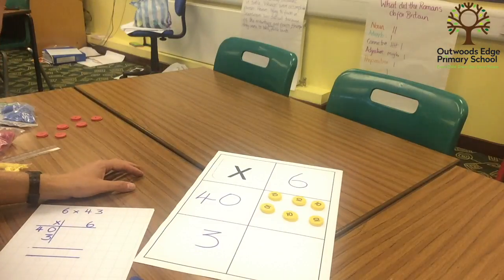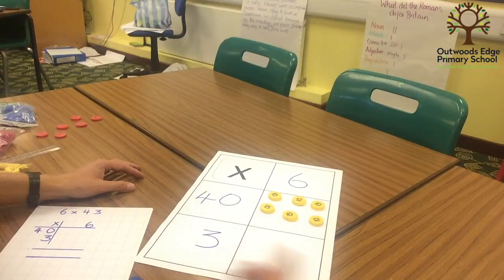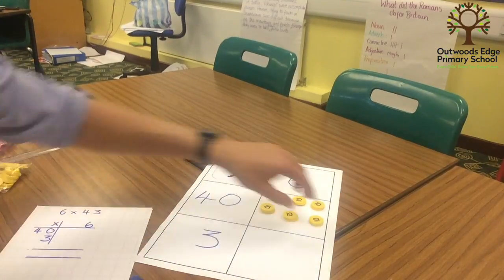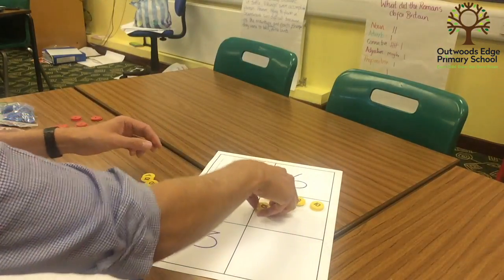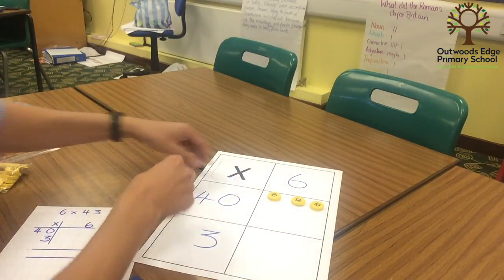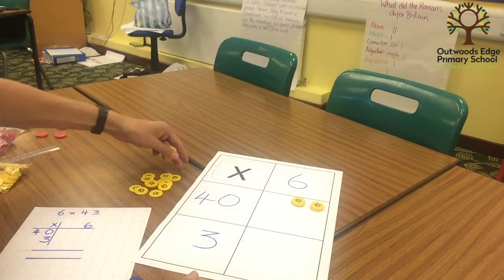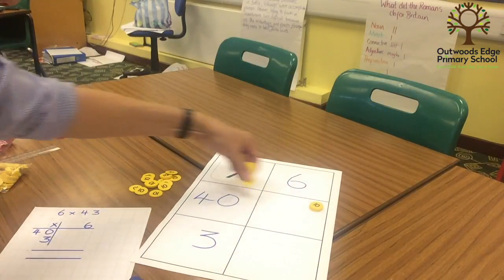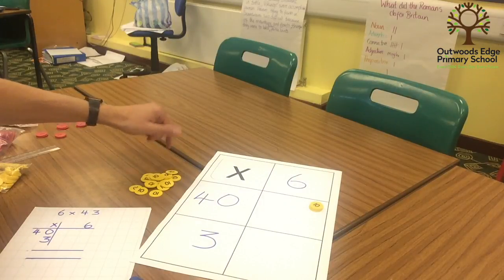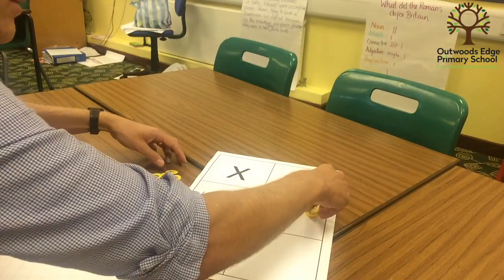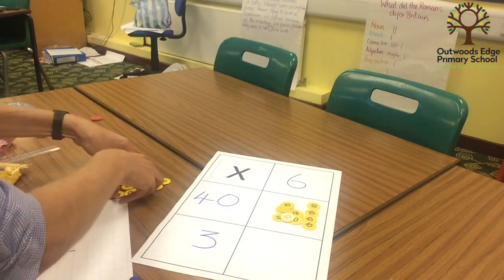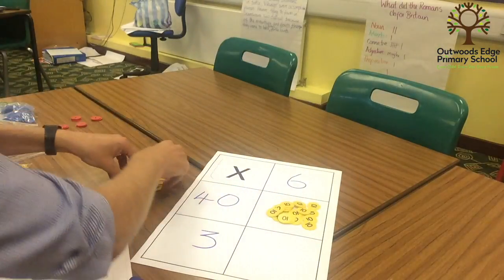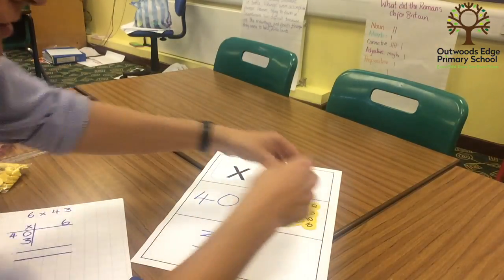And we'd expect most children, once they become fluent with number, to be able to count in tens confidently through 100 and count those up. So I've got 40, another 40, 50, 60, 70, 80, 90, 100, 110, 120, 130, 140, 150, 160, 170, 180, 190, 200, 210, 220, 230, 240. So children count in tens and quickly establish that 6 lots of 40 is going to leave them with 240.